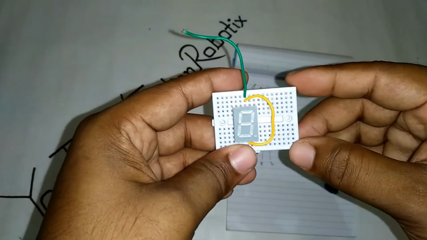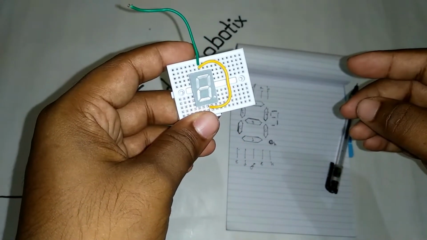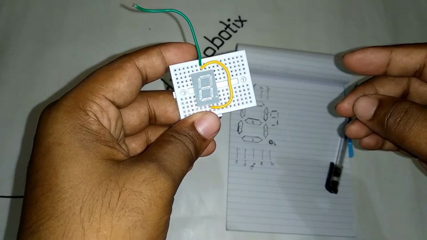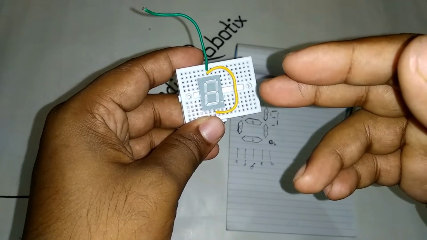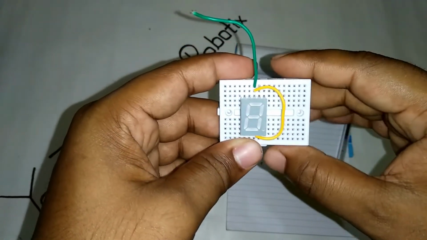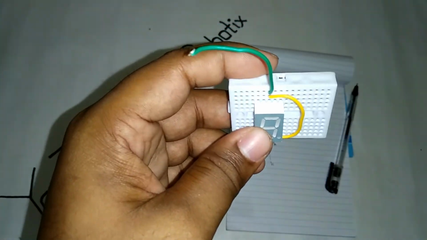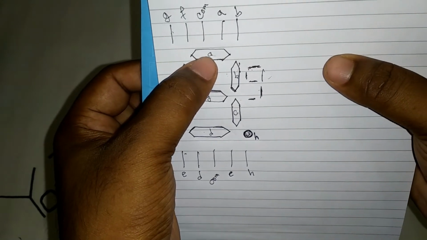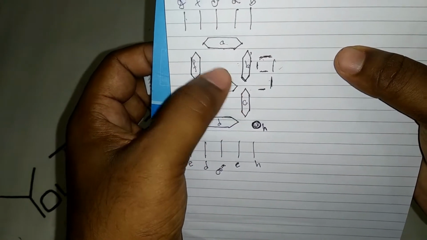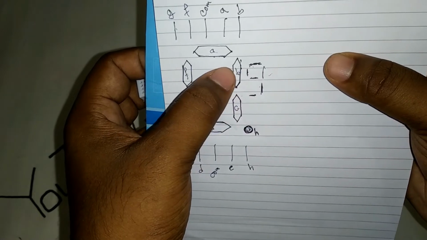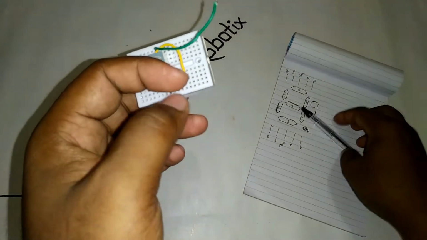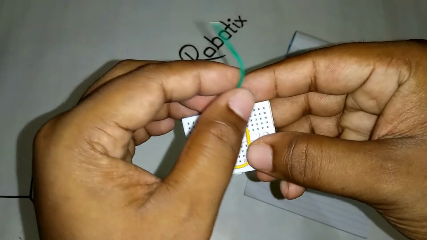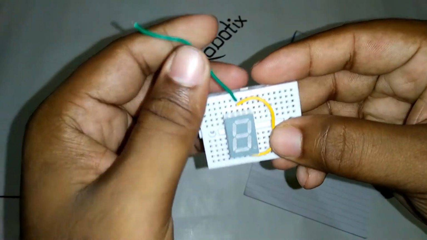Now let's print 7 first. Okay, so to print 7 I need A, B and C pins as high, or I need to provide a 5-volt source there.